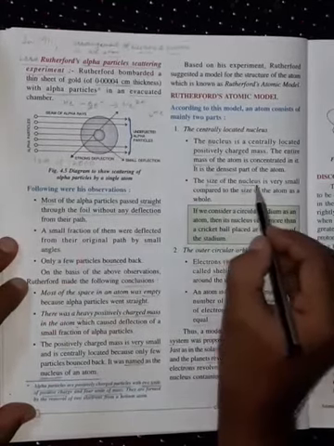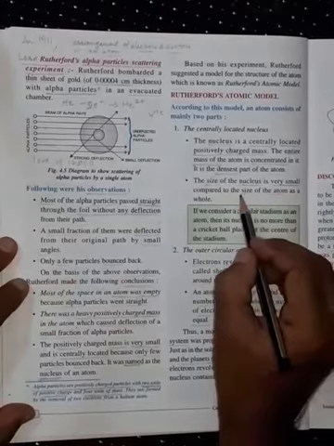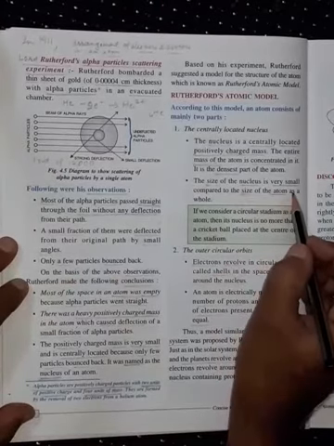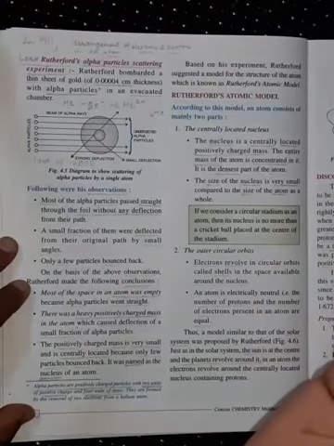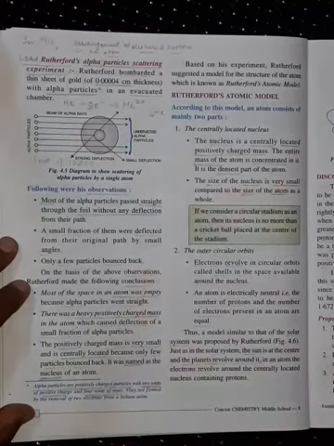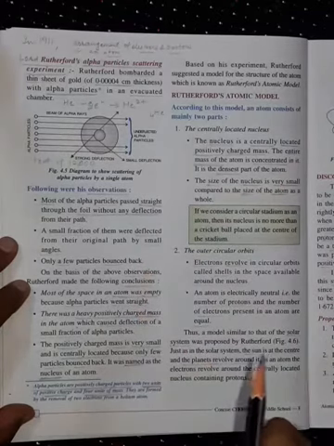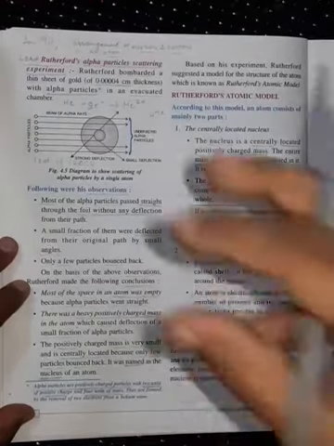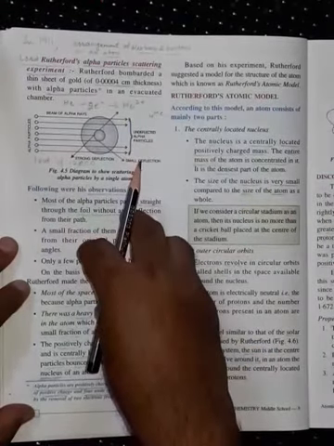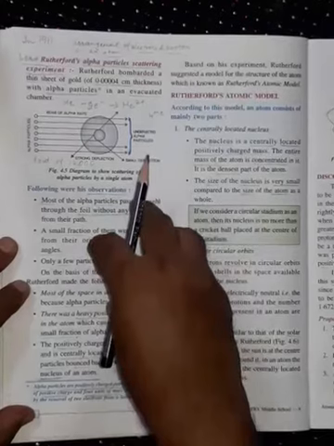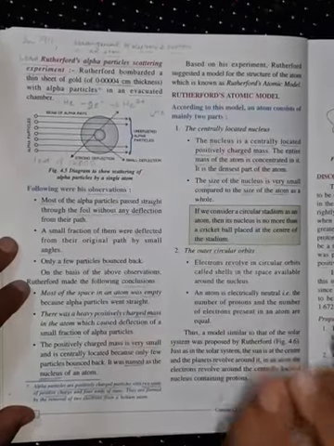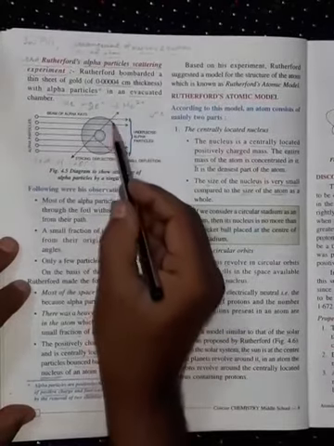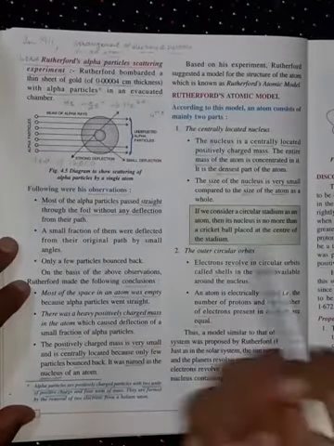Size of the nucleus is very small compared to the size of the atom. We can consider a circular stadium, cricket stadium or hockey stadium, and if we take a cricket ball or hockey ball and put it at the center of the stadium or the playground, this is the condition of the nucleus in the atom. It is very small.